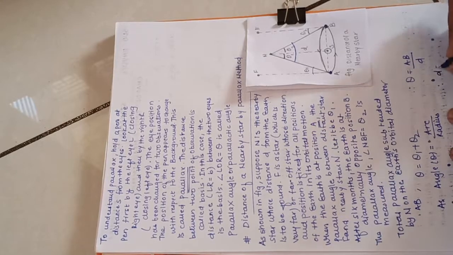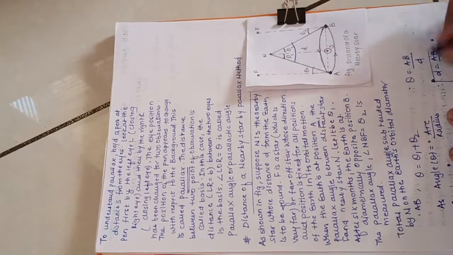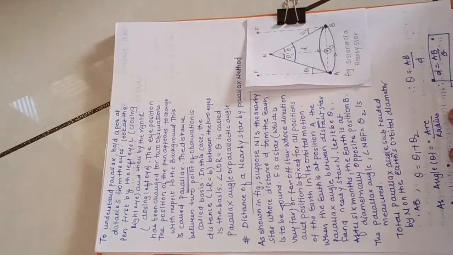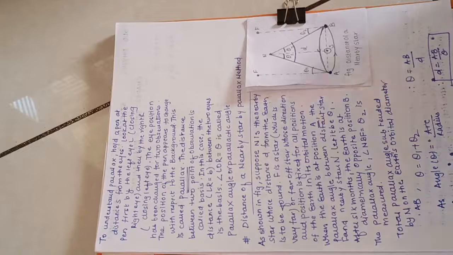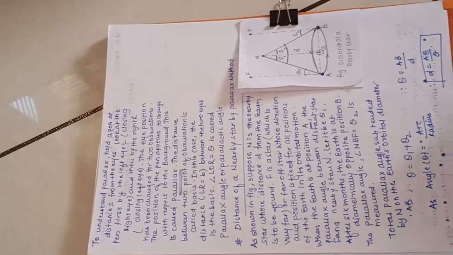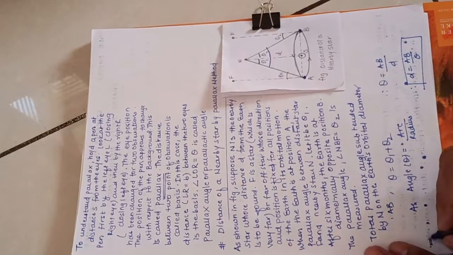Therefore, if I want to find out d, then d is equal to what? d is equal to AB by theta. Clear or not? You can write the last statement.